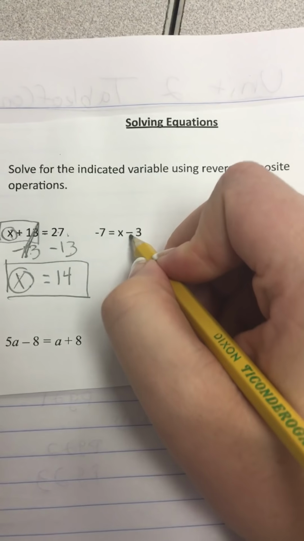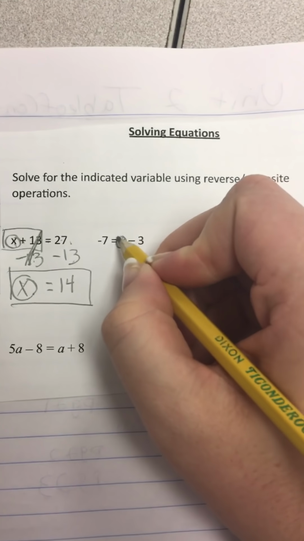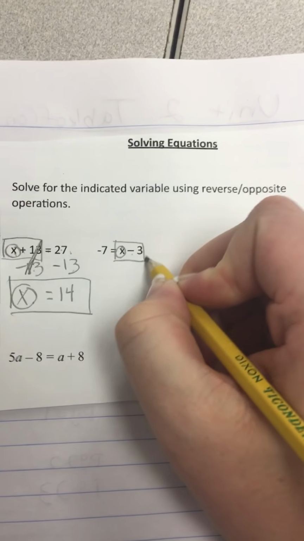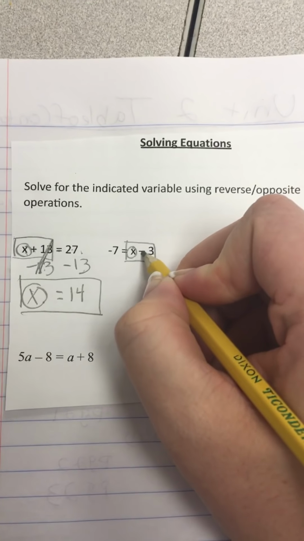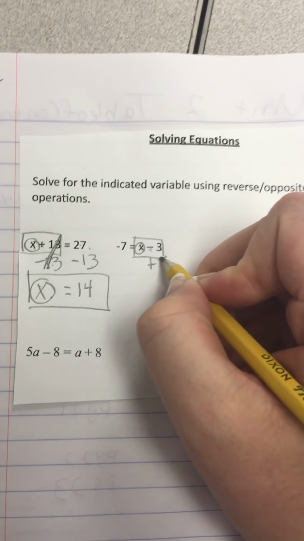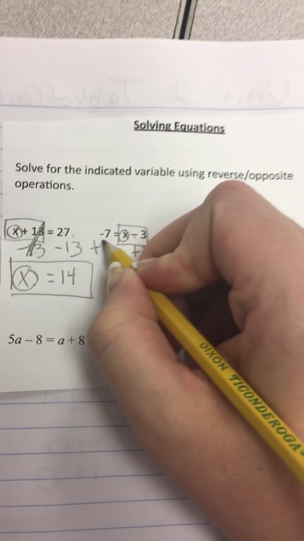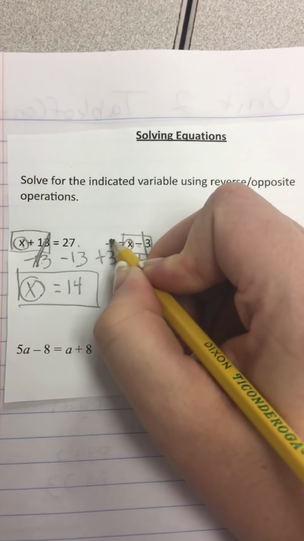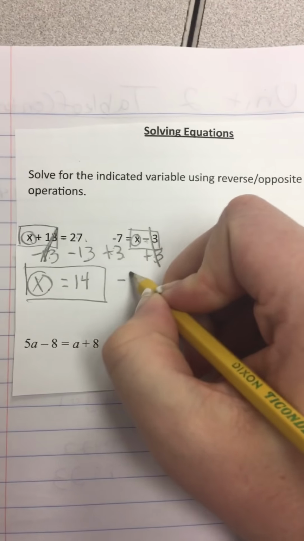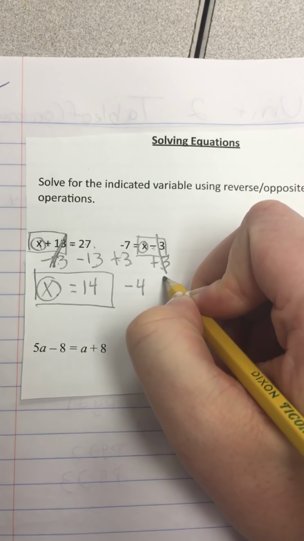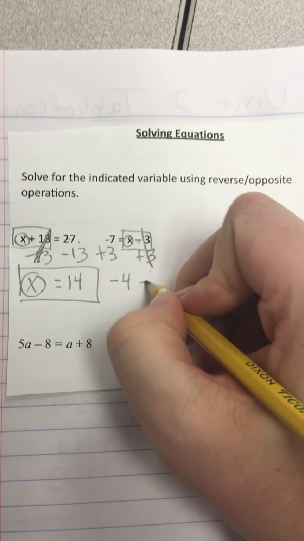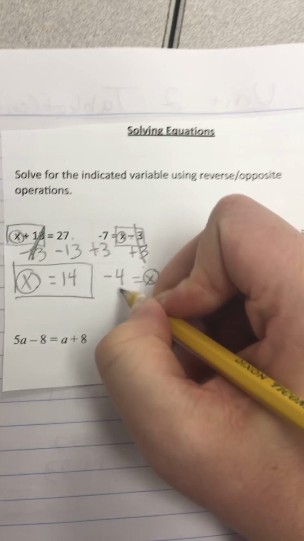All right, let's try the same thing over here. So I'm solving for x. Right next to it is this minus 3. The opposite of minus 3 is positive or plus 3. Again, what I do on one side, I need to do on the other. Negative 7 plus 3 is negative 4. And this negative 3 and positive 3 cancel out. So now x is by itself.